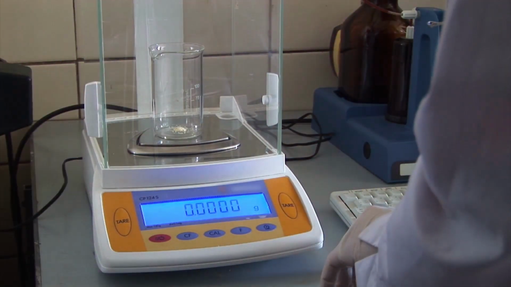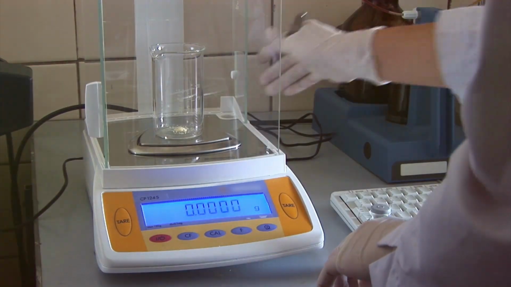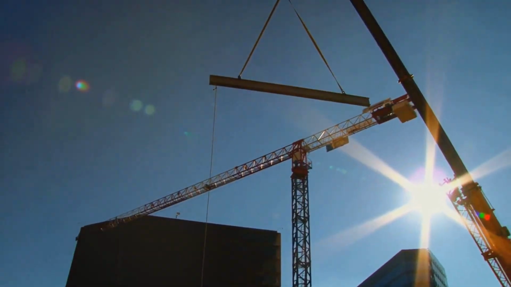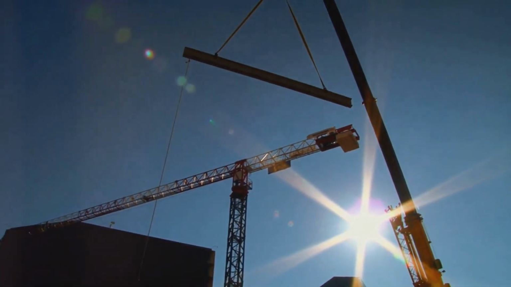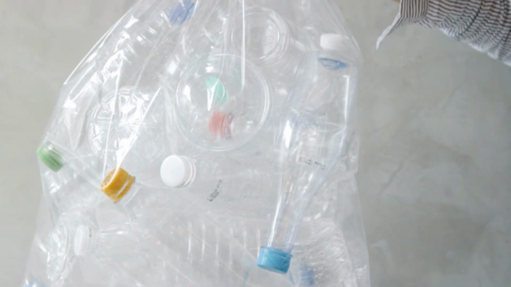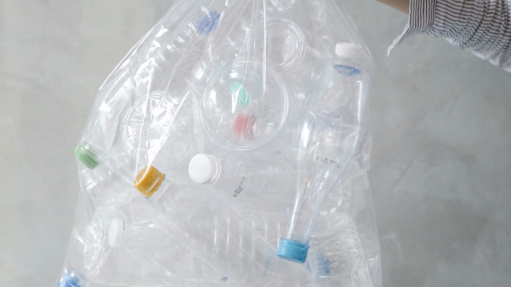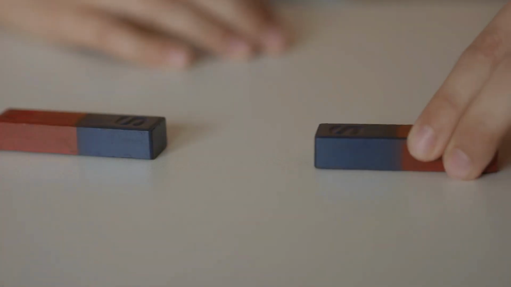Knowing the mass of something helps us understand what it's made of and what we can use it for. For example, heavy materials like iron are good for building strong structures, while lighter materials like plastic are used for things that need to be easy to carry.